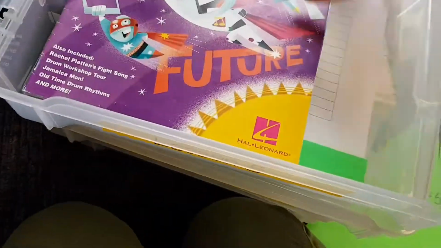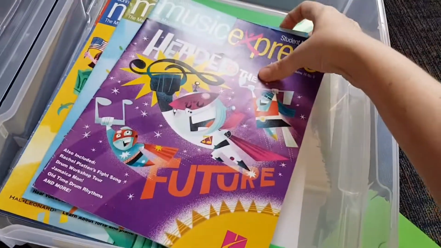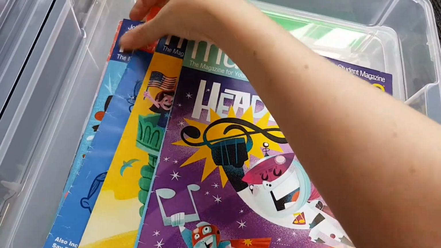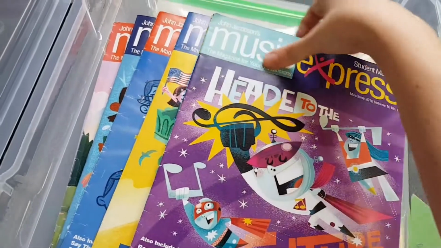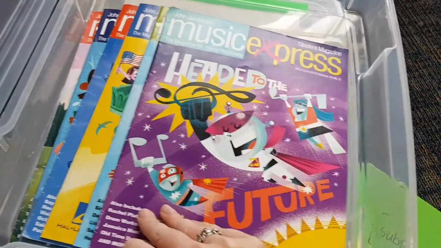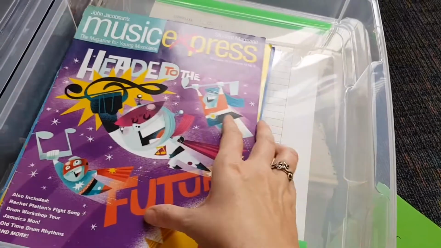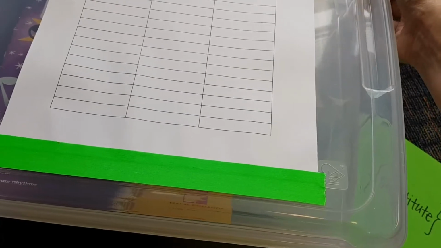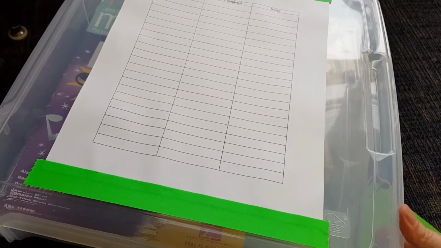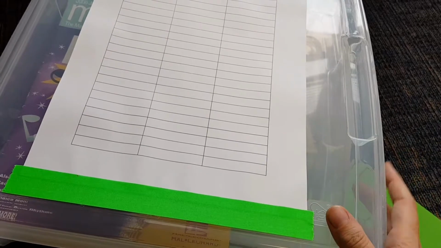And then this one, our district has a subscription to Music Express, which I enjoy. I always find some great resources in these, but I picked out 6 issues from the last year or 2, and I keep them in here so that the upper elementary students, if they want to, can read the issues, and then they can share something that they learned from each of the magazines.